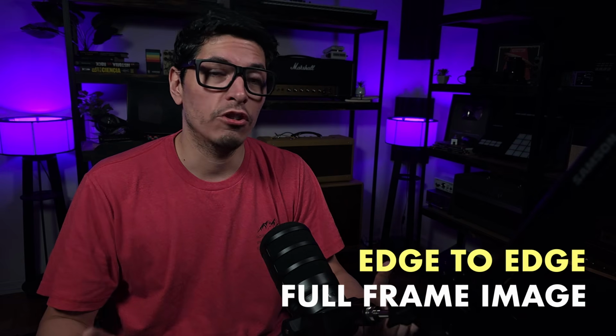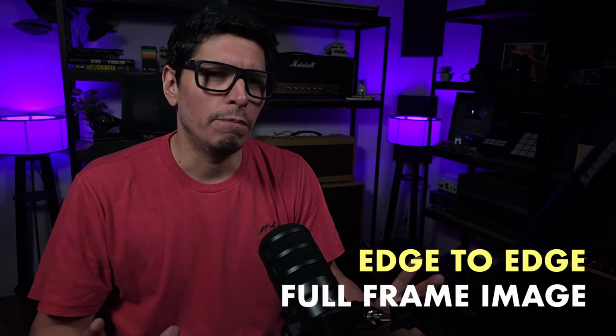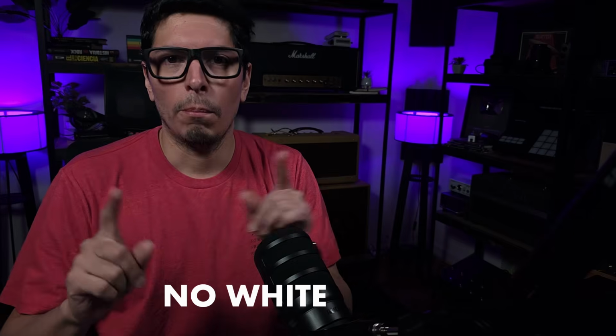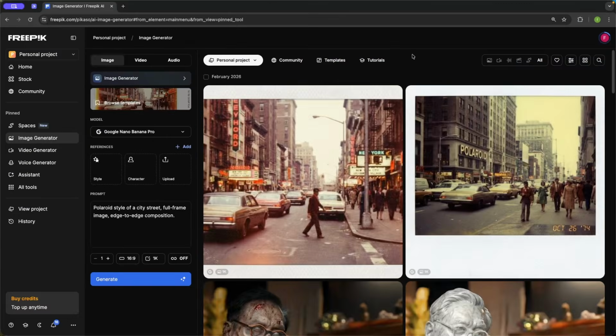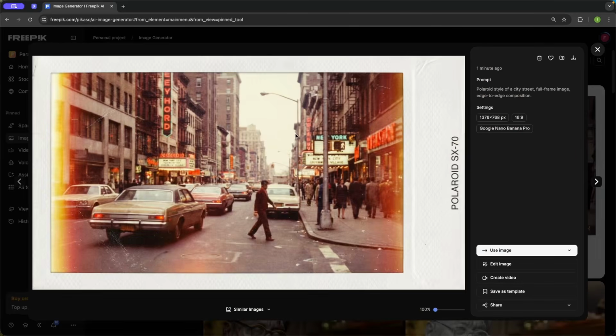If you don't want the borders, you can use keywords like full frame image, edge-to-edge composition, or maybe a negative prompt like no white borders. And I will do so. Polaroid style of a city street, full frame image, edge-to-edge composition. Once I get it, I can see that I'm getting a wider type of result, but I'm still getting the white borders. The style is pretty good, but it didn't follow my instruction.